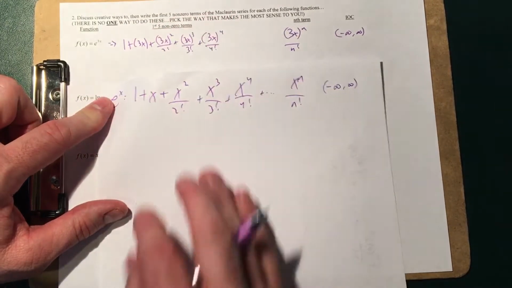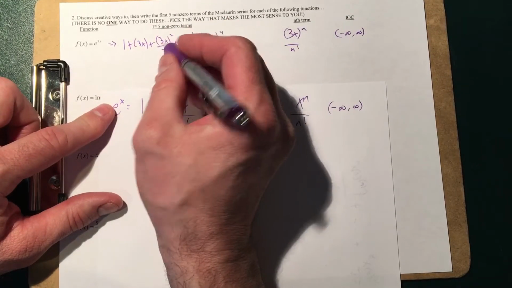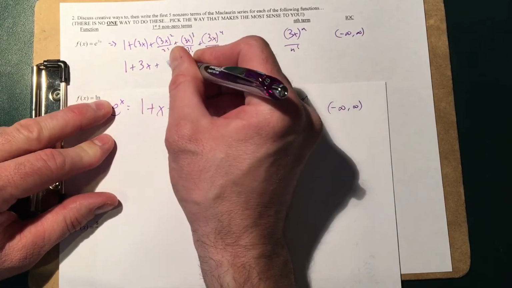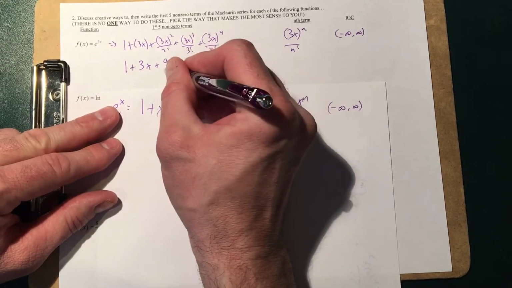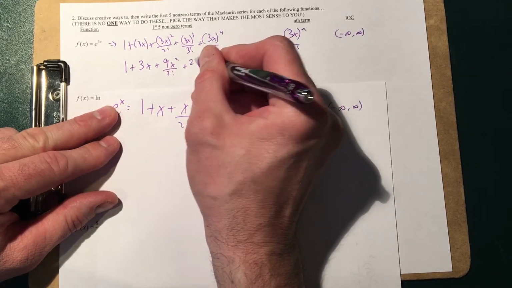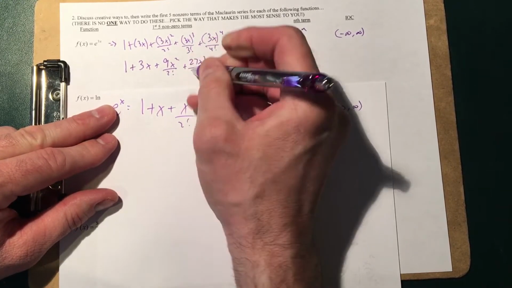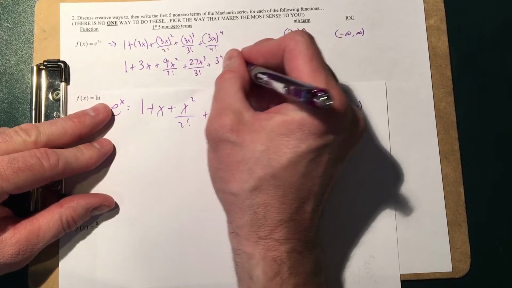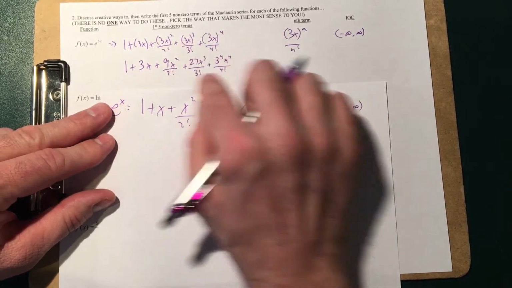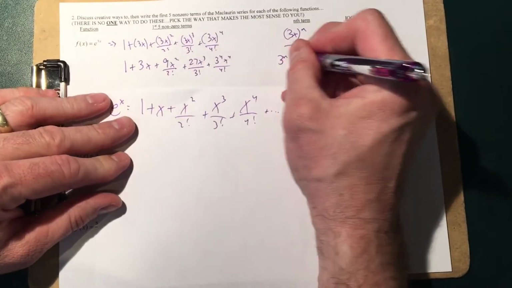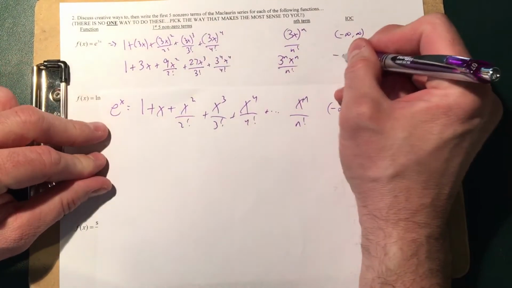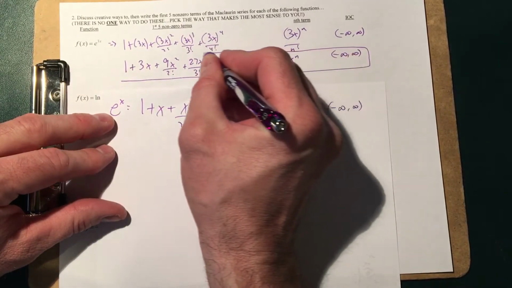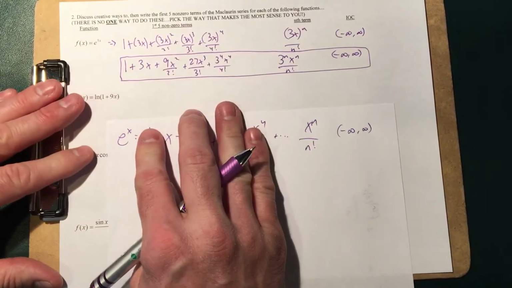But if we want to clean this up a little bit and make it look a little bit more like a series with actual integer or rational number coefficients, we're going to go 1 plus 3x plus 9x squared over 2 factorial plus, and just like the last one, if you want to call it 3 cubed x cubed over 3 factorial, or 3 to the 4th x to the 4th over 4 factorial, that's fine. There's my first 5 non-zero terms. 3 to the nth x to the nth over n factorial also, and there is our answer for the first one. Now the second one, now we got to think about this one for a minute.